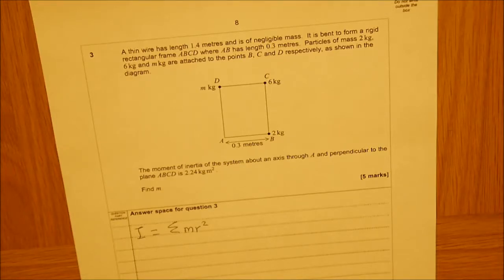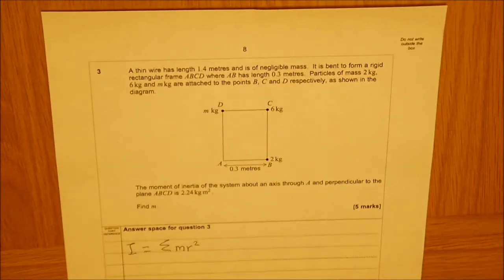Now, if we were using rods or discs or cylinders, you have specific formulas for that. This is not one of those cases. This is just a straightforward moments of inertia question. In physics, if you need to use a moment of inertia that isn't basically mr squared, then it will be given to you, so it's not that bad. Anyway, here is the question.